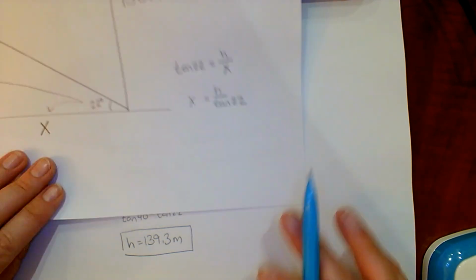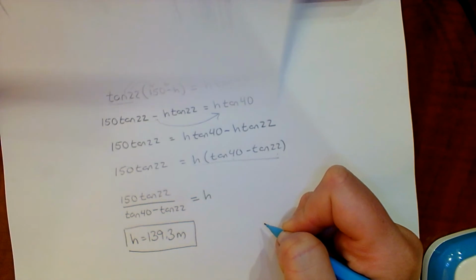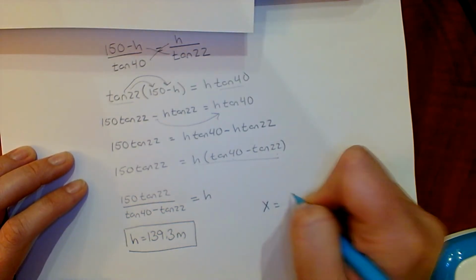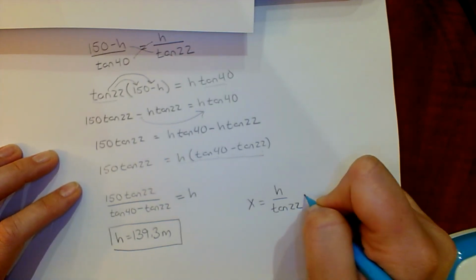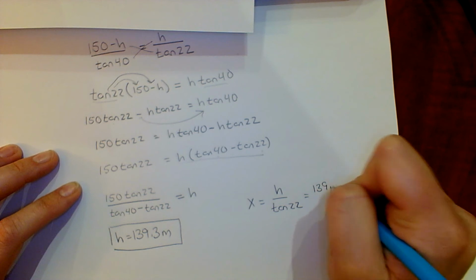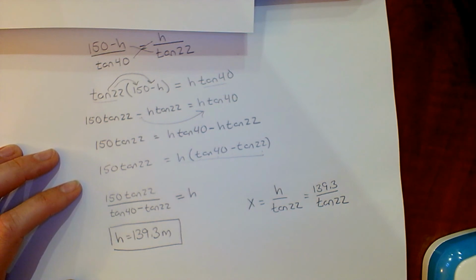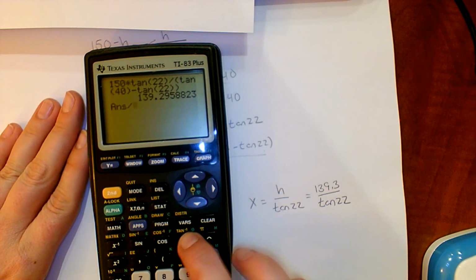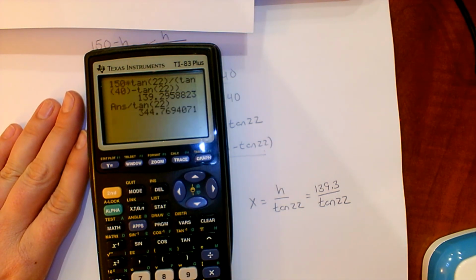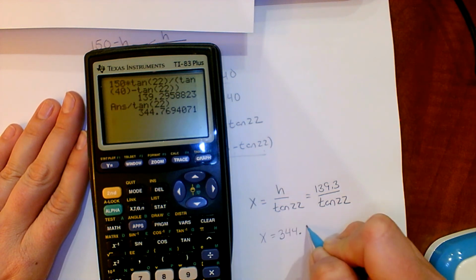And now all we have to do is go back to one of our original equations and solve for x. If we look back here, this one on the bottom looks like the easiest one. So I'm just going to bring that down here. X equals h over tangent 22, and that equals 139.3 over tangent 22. Got that whole number in my calculator already, so I might as well just use it. And I get x equals 344.8 meters.